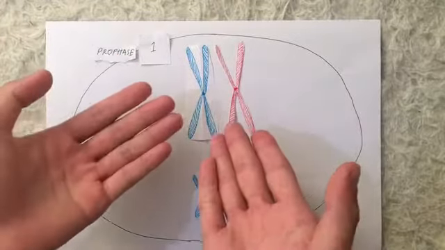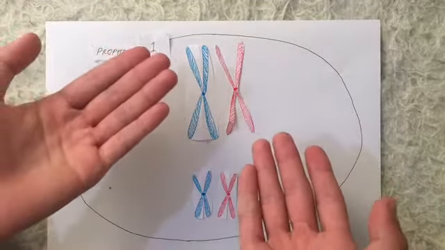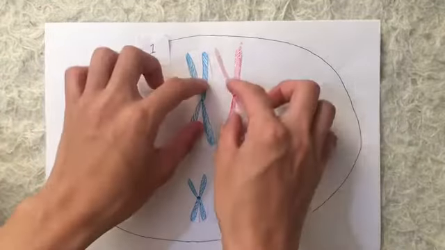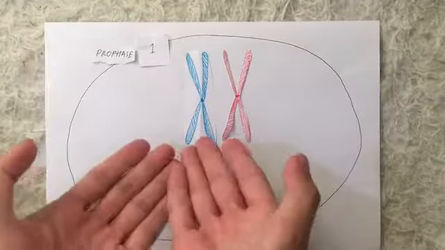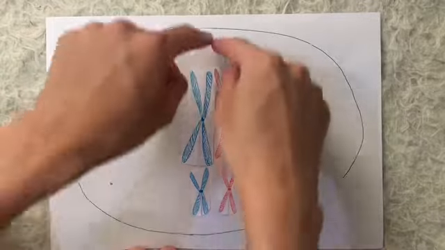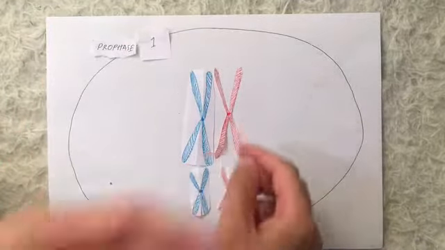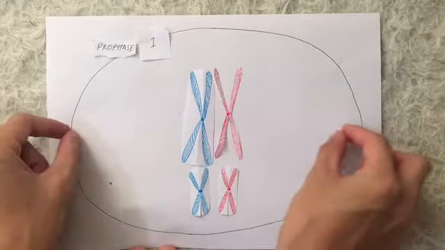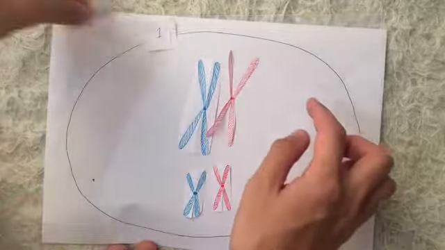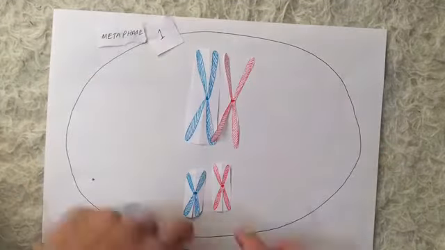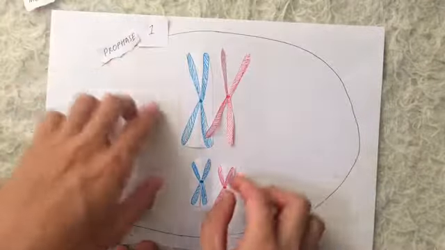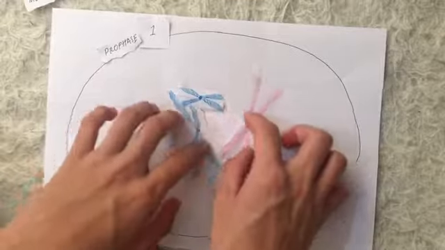Now that process, crossing over, is not compulsory. It can happen or not happen at all. So let's assume in this case that the process does not happen at all. In prophase 1, remember the nuclear membrane disintegrates and the centrioles go to opposite poles of the cell, one on this side, one on this side. Metaphase 1 is when the homologous chromosomes are aligned side by side. Prophase 1 just now, actually, is still not aligned yet.